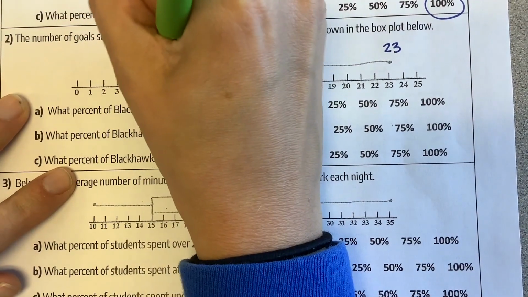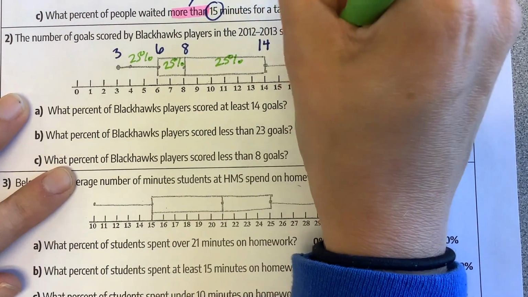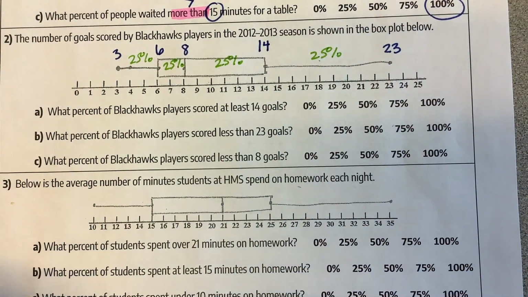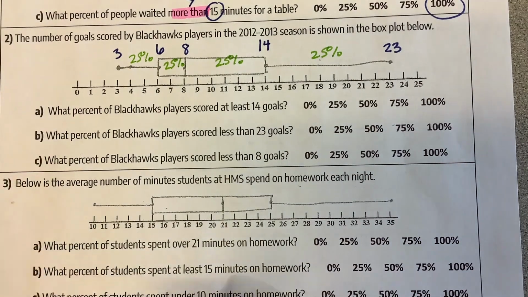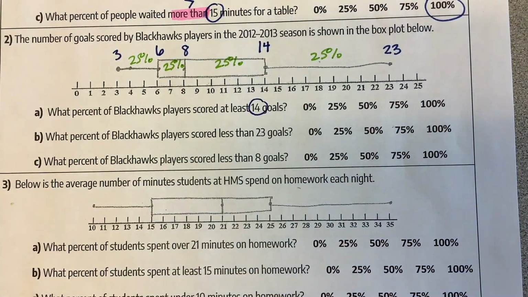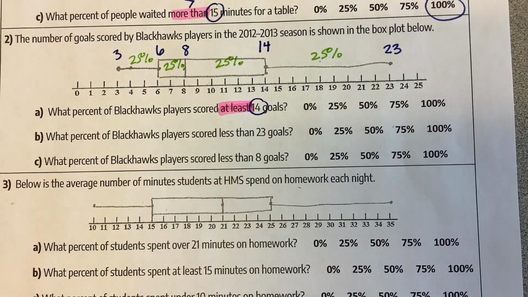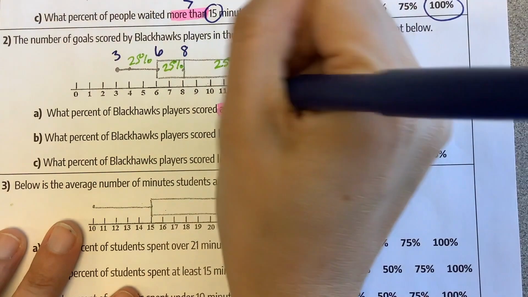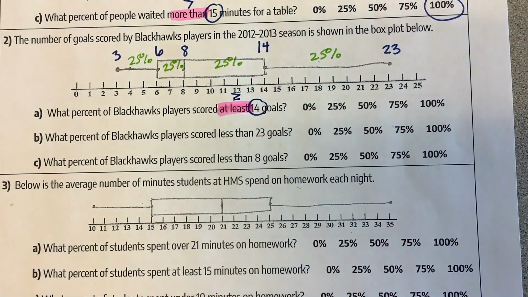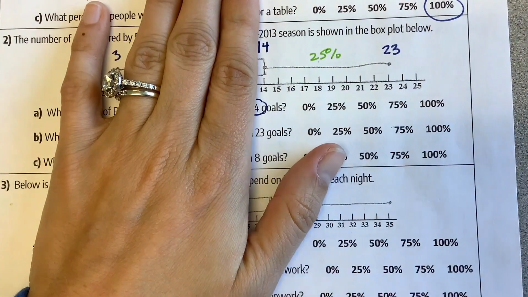25%, 25%, 25%, 25%. So the question asks, what percent of Blackhawks players scored at least 14 goals? So at least, if you need to go back to your notes from the other day, at least means greater than or equal to. So it's equal to 14 or higher than that. So I'm finding 14. How many are higher here? 25%.